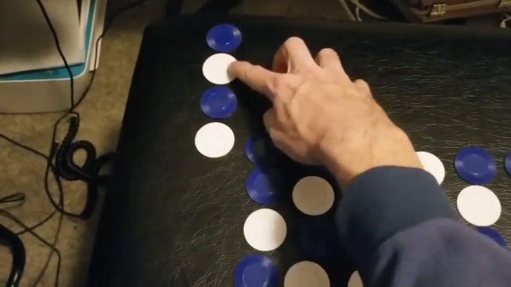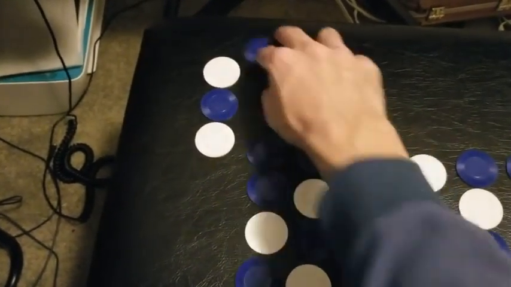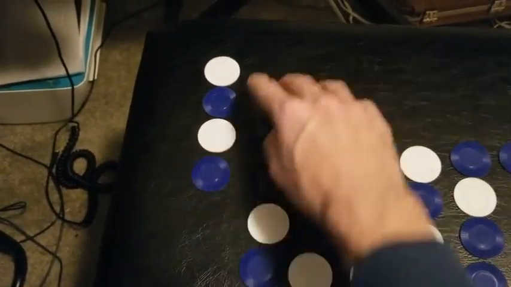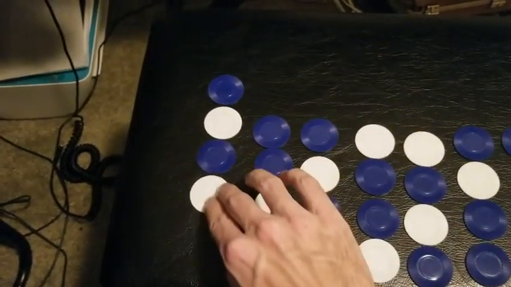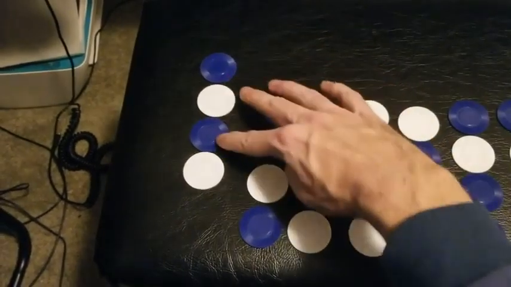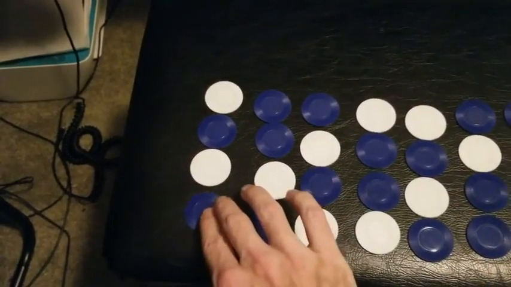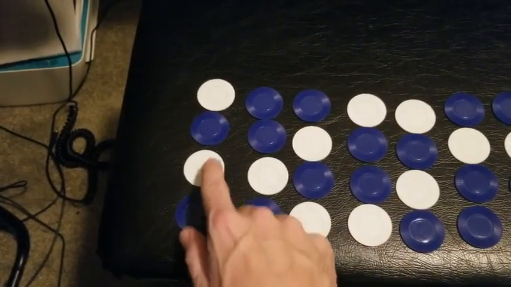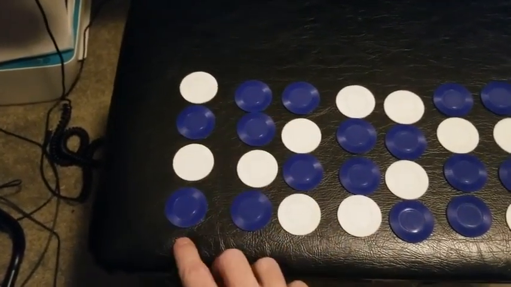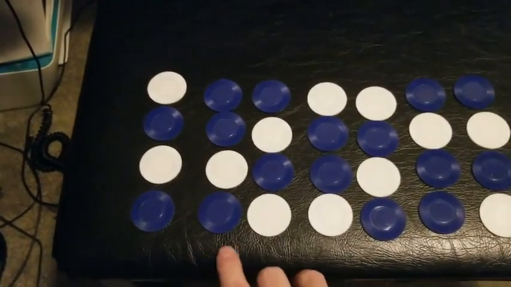Coming down is A flat, F, D flat, C, F, D flat, C, A flat, D flat, C, A flat, F, and C, A flat, F, D flat, for our D flat major 7.